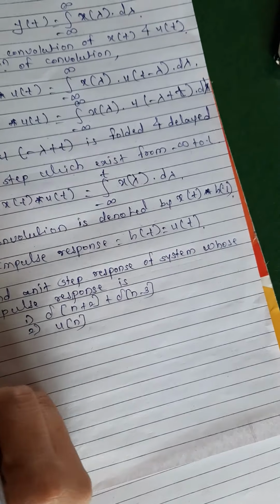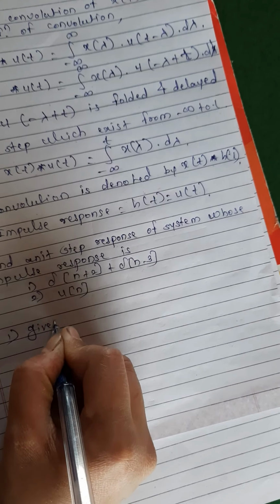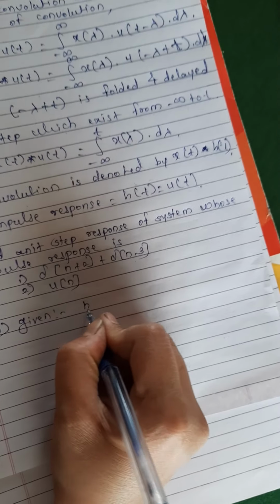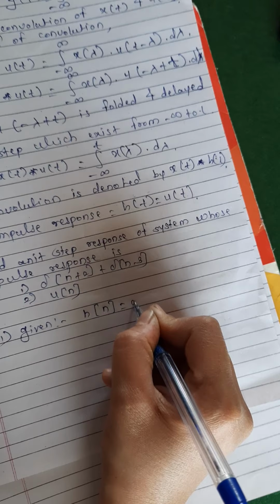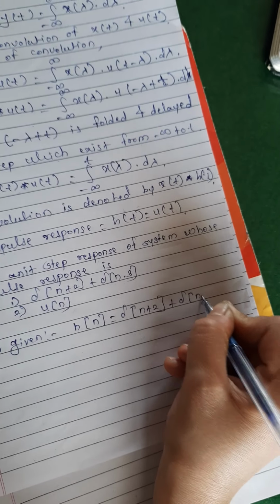Now in that first one, what is given? Given is h of n is equal to delta of n plus 2 plus delta of n minus 3. So this is given.